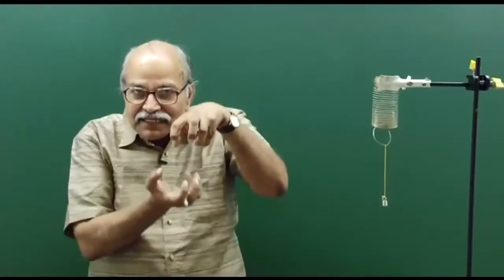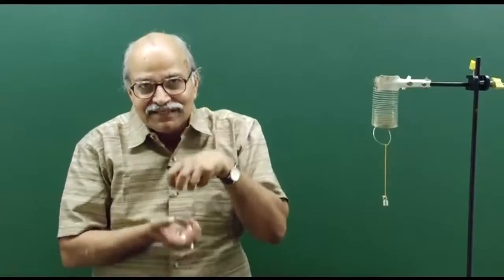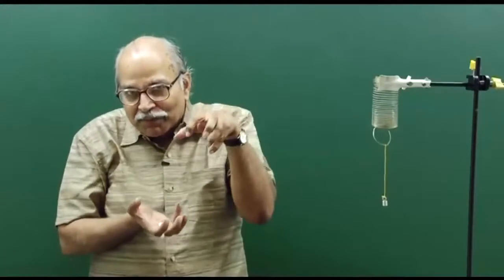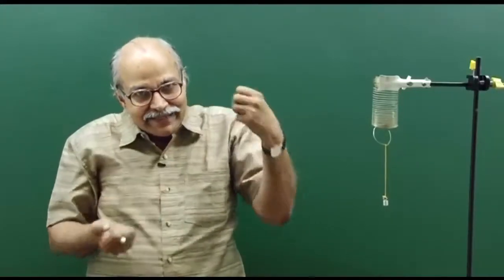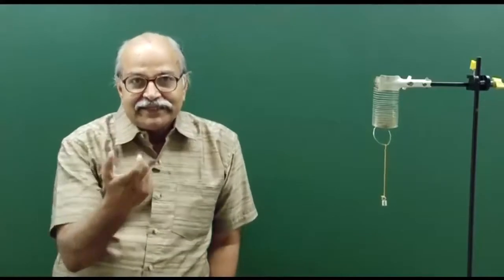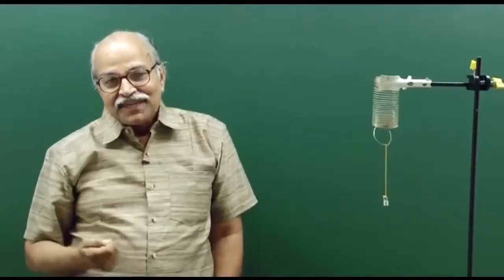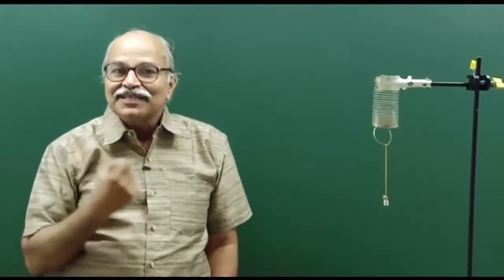If you have springs, you have elastic potential energies, half kx square type. So, if the spring is compressed or extended, the potential energy correspondingly increases, or there may be several forces. In a solid you have molecules, and these molecules are bonded to each other.